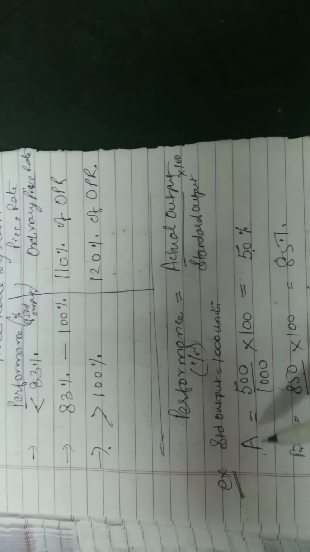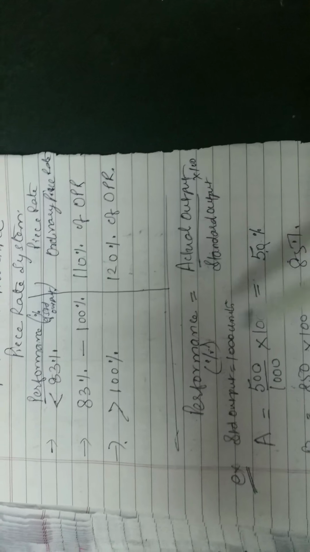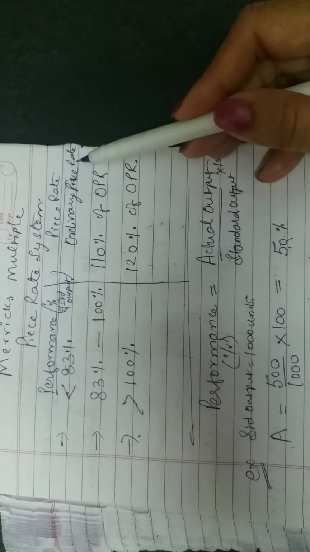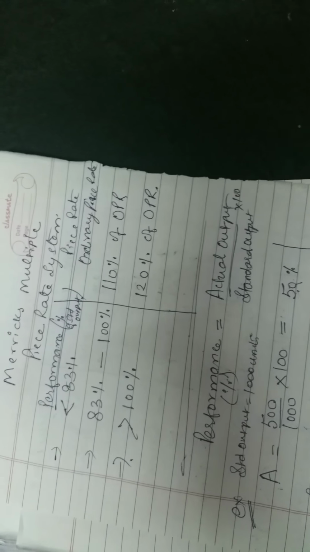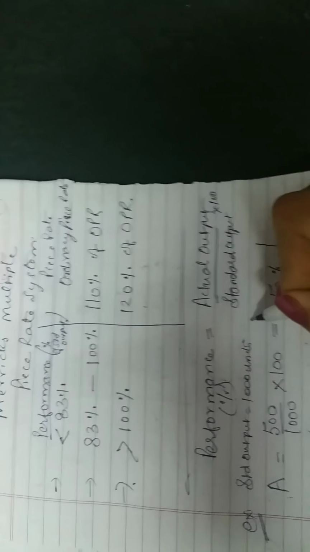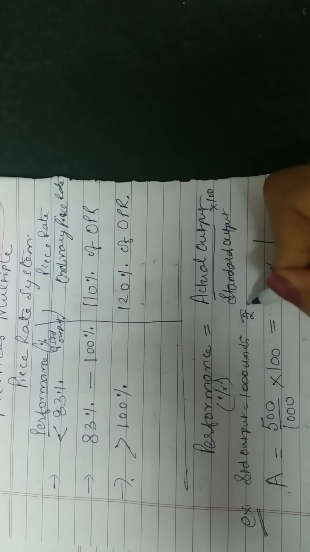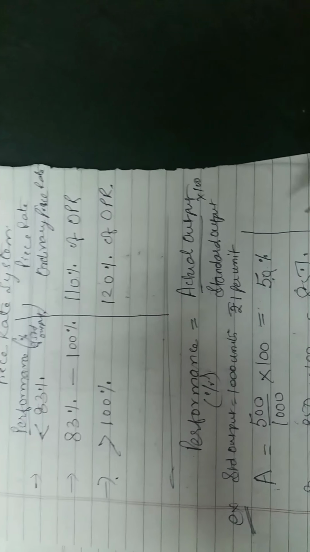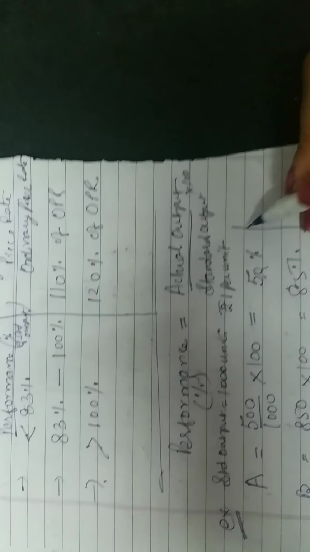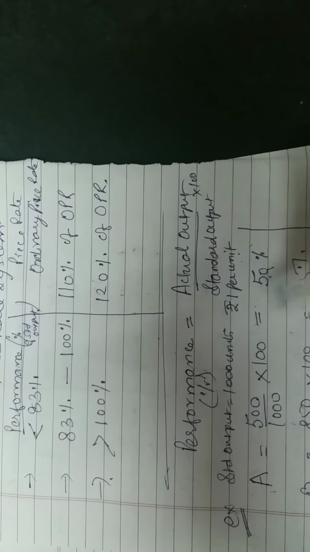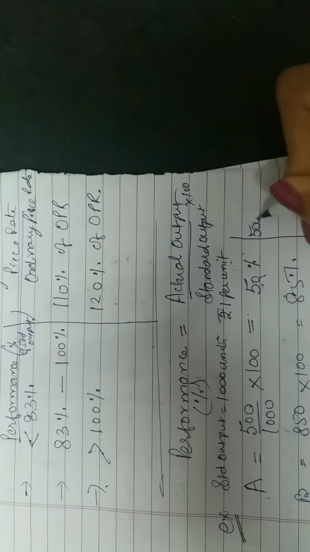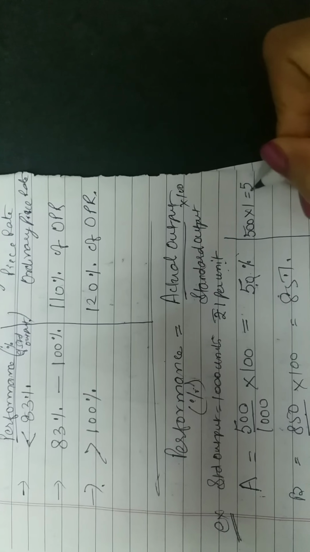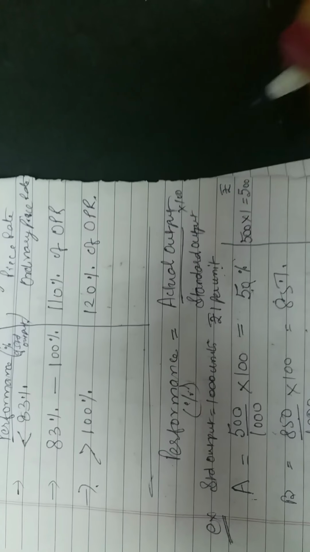is performing less than 83%. So if the performance is less than 83%, A is to be paid only the ordinary piece wages. Suppose the rate is rupee 1 per unit, he will be given only 1 rupee per unit. So how much did A produce? 500. So 500 into 1 is 500. His wages would be 500.